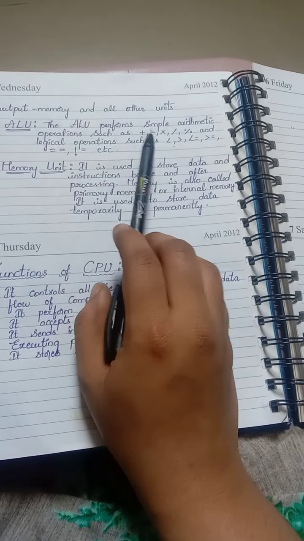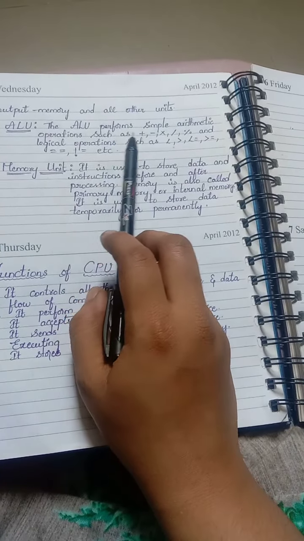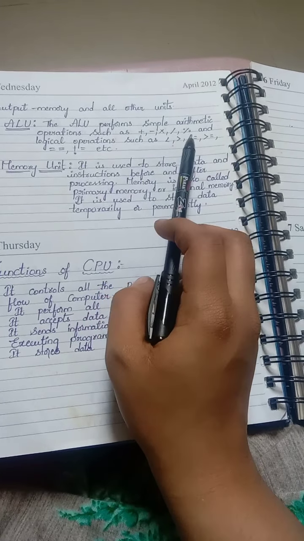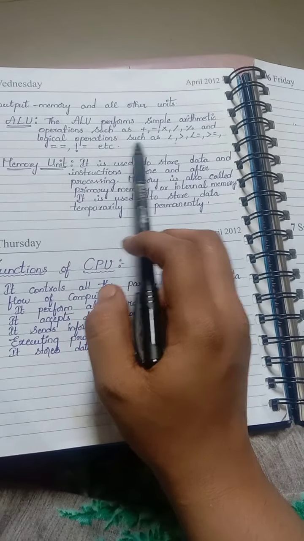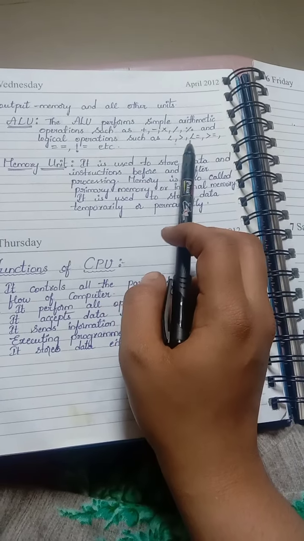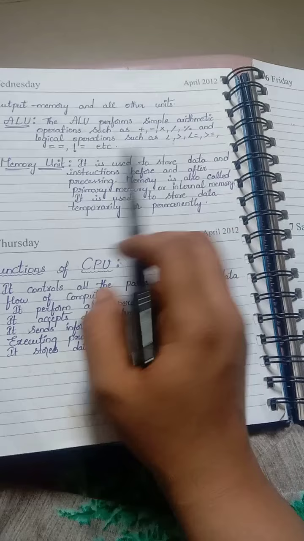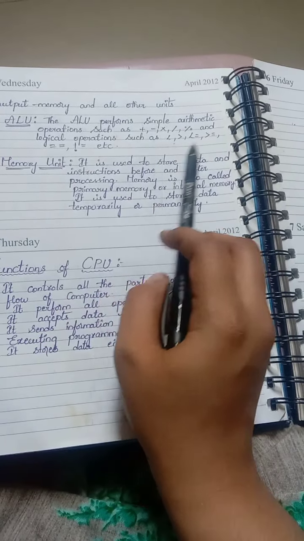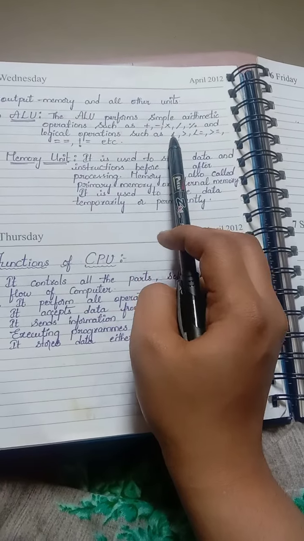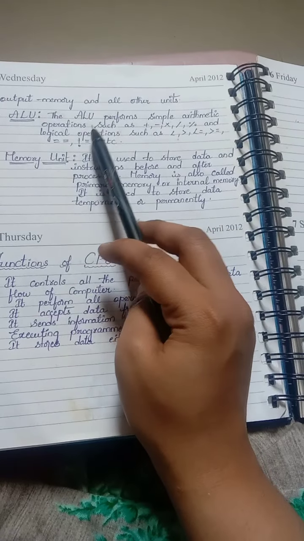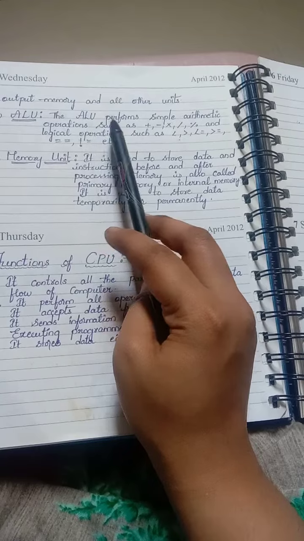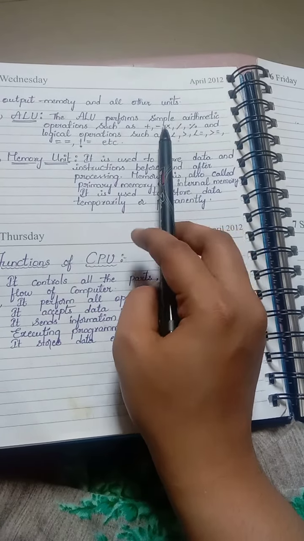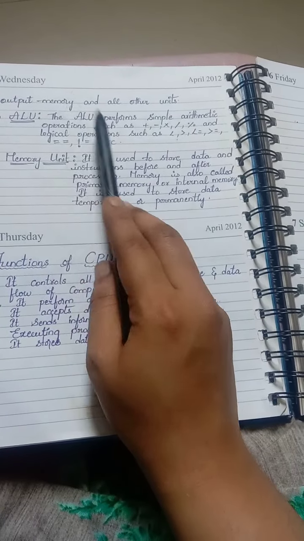The ALU performs simple arithmetic operations such as addition, subtraction, multiplication, division, modulo division, and logical operations such as less than, greater than, less than or equal to, greater than or equal to, equal to, not equal to, etc. These are some of the operations performed in the computer. But which part is responsible for performing these operations? That part is known as the arithmetic and logical unit.